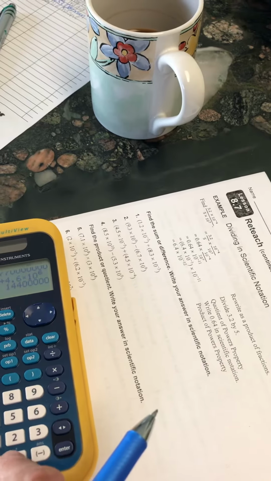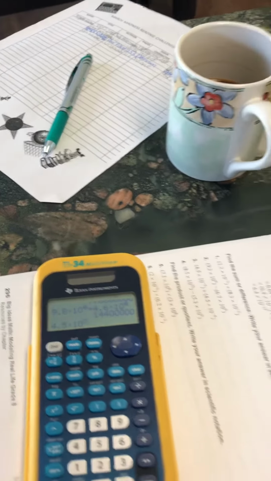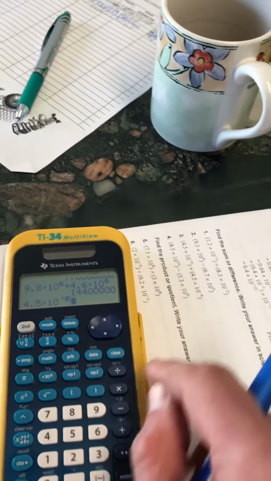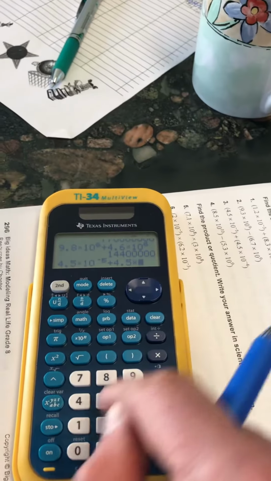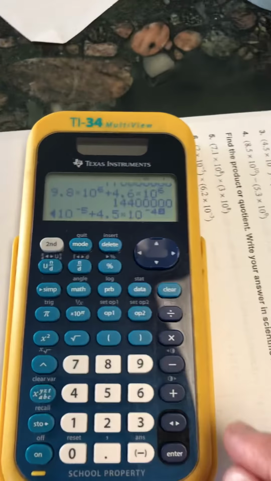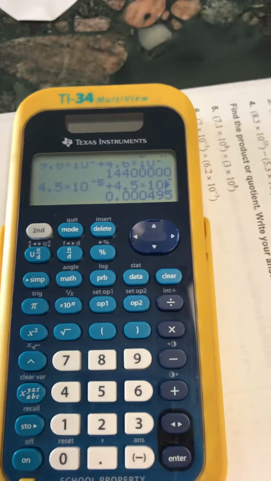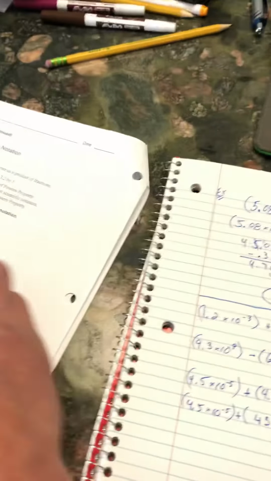All right, and let's just do a quick check on that on the calculator. I'm going to start from the beginning. 4.5 times 10 to the, what power did we have? Negative 5th. I'm typing in the original problem. Plus 4.5 times 10 to the negative 4th. All right, so I hit enter, and you see I get the value. Now, if we put this in scientific notation, I move it over 1, 2, 3, 4 units, 4.95 times 10 to the negative 4th. Okay?